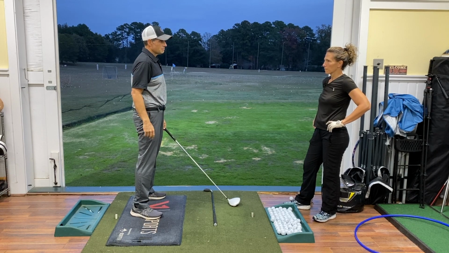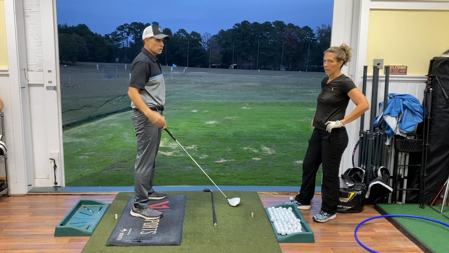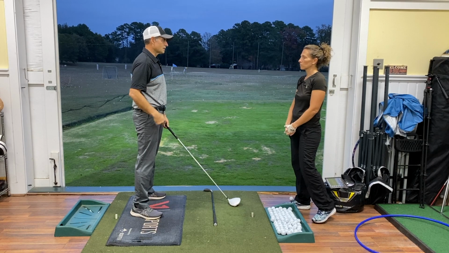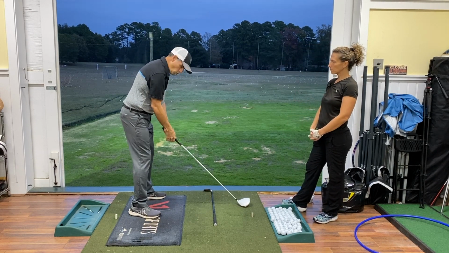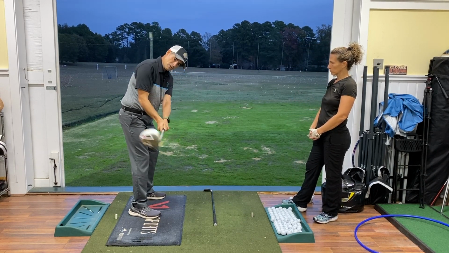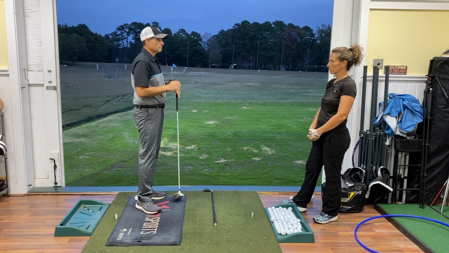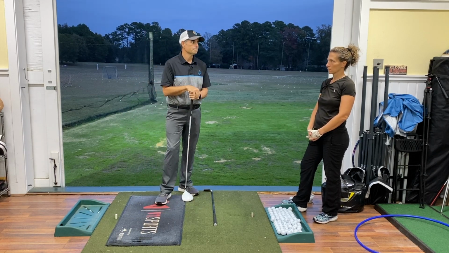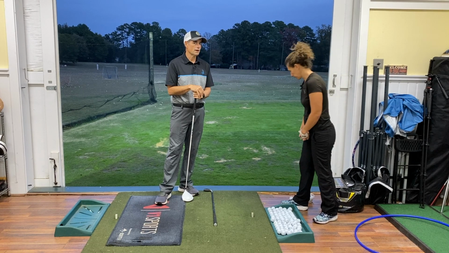Did I say that in a way that makes sense? It's like you don't want the camera cocked off to the right or cocked off to the left. You want it straight down here, right behind your hands, and that's going to give you the best view of that swing plane. All right? Make sense to you? Yes. All right, hope it makes sense to you.